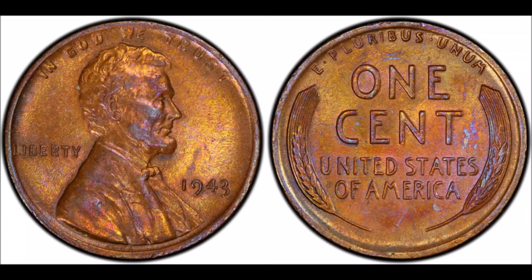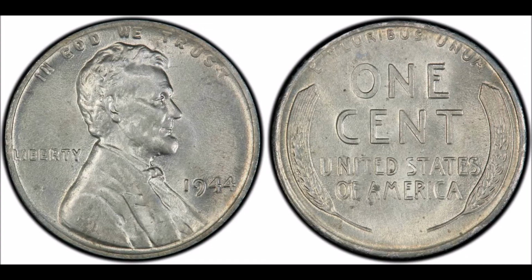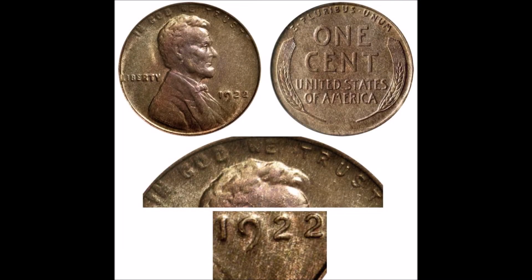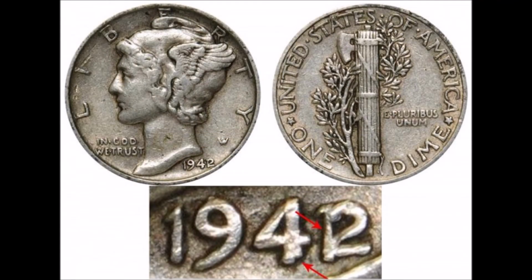All error coins are essentially coin misprints. They are always the result of a mistake made during the manufacturing process at the mint. Error coins can be divided into three general categories.